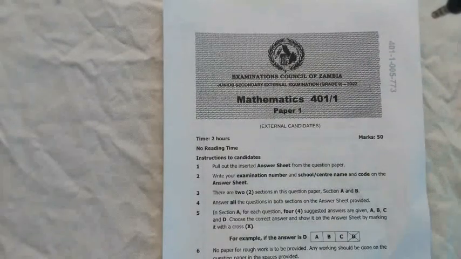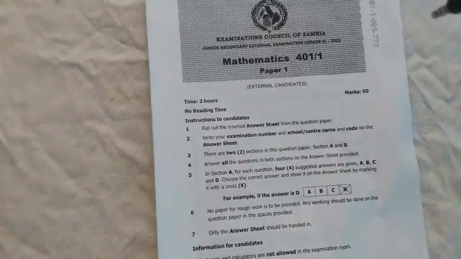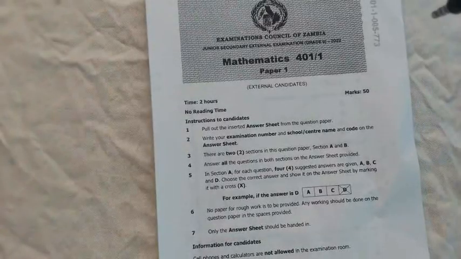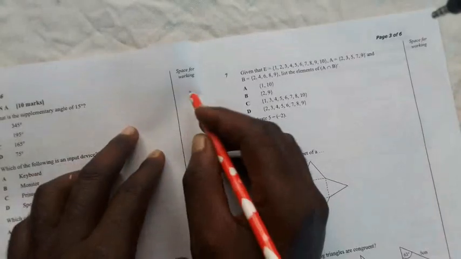Once I've done that, the next thing is answer all the questions on the answer sheet provided. I've explained even instruction 6, which is to cross the answer I've chosen. As you can see, they have demonstrated that's how you are supposed to do it. So no paperwork is to be provided. Any working should be done on the question paper. That means when you're solving a question, they're not going to give you extra paper. But as you can see, there is this column where they are saying space for working, so you can do your working here.